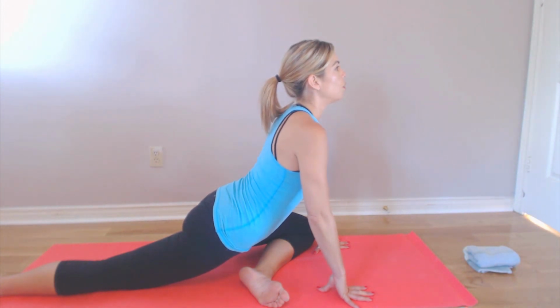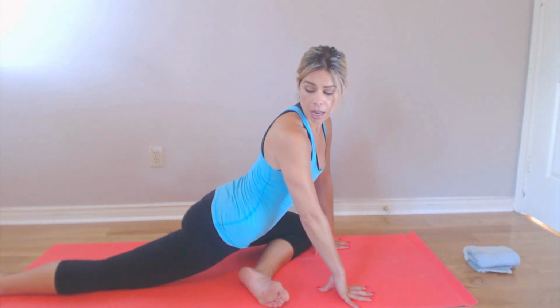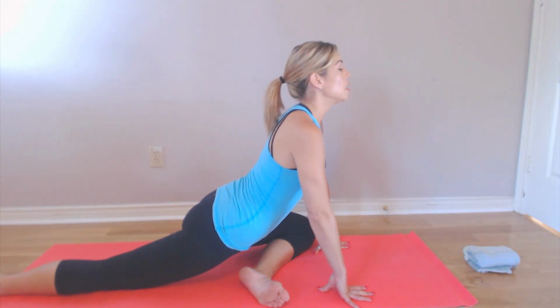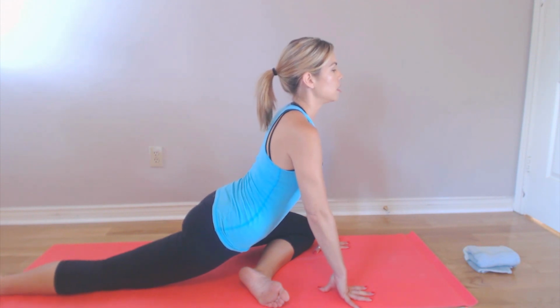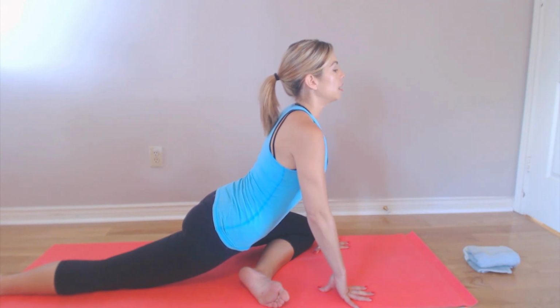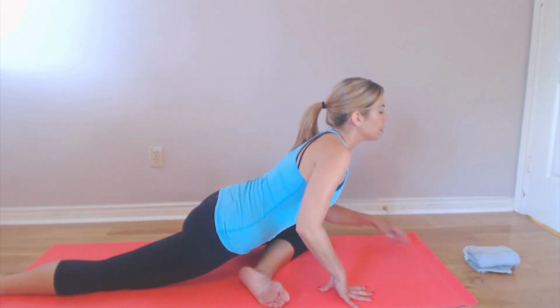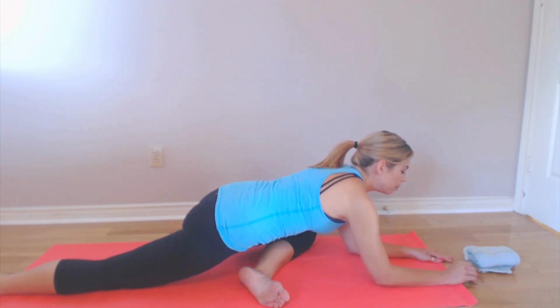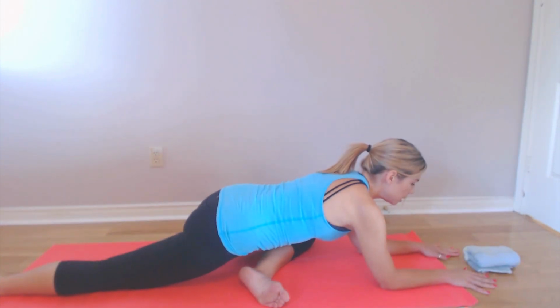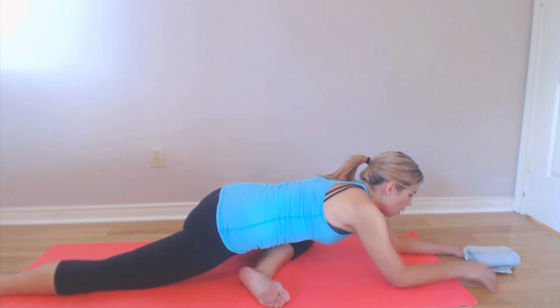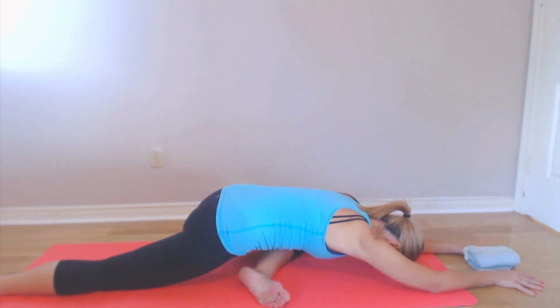And then you're going to look over your right shoulder or your left shoulder and see if that foot is coming out to the side. If it is, bring it back to center. And then take a deep breath in. And on the exhale, we're going to slowly lower the body down to the floor like we did before. Again, you can stay here on your elbows, or if you can, you're going to go all the way down to the floor, resting the forehead on the mat.